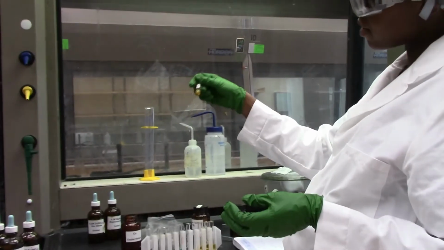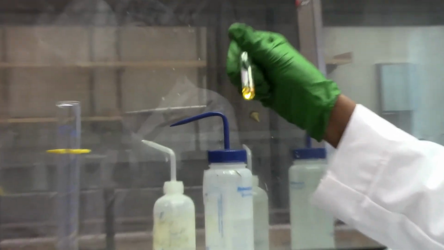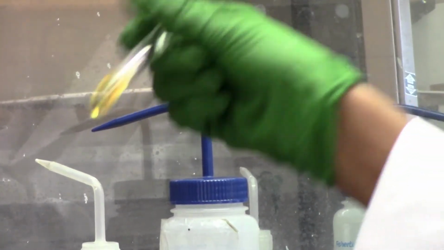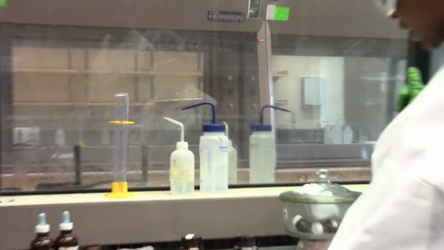Okay, here we have copper inside of iron 3 solution. I could say that nothing's happening, no reactions taking place. So that's done.